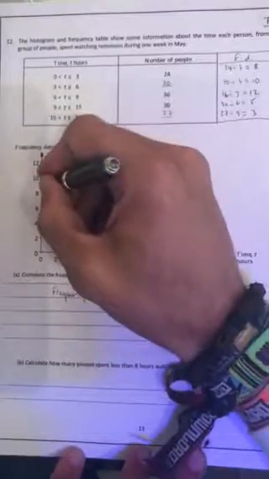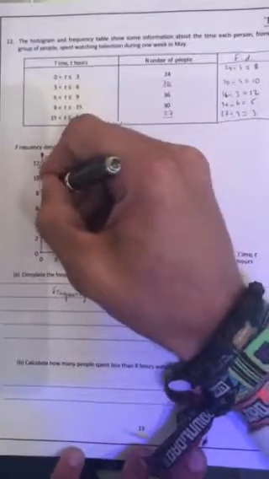Okay, so I know the group 0 to 3 has got to have a height of 8, so I can just draw that. Here's my group 0 to 3. I should be using a ruler, but I haven't got one, so I'm just going to do it freehand.